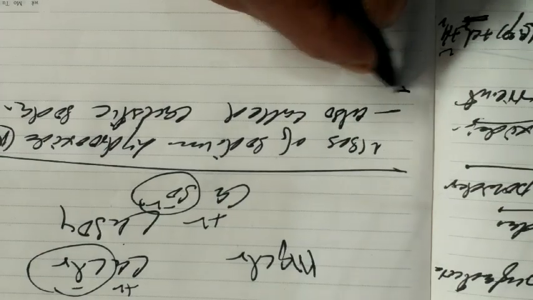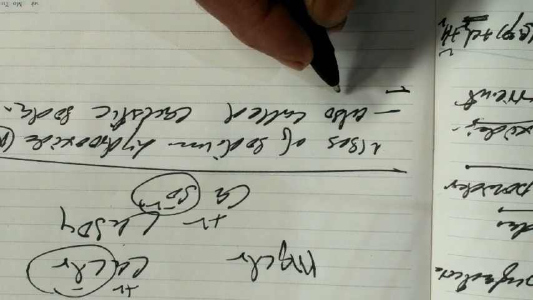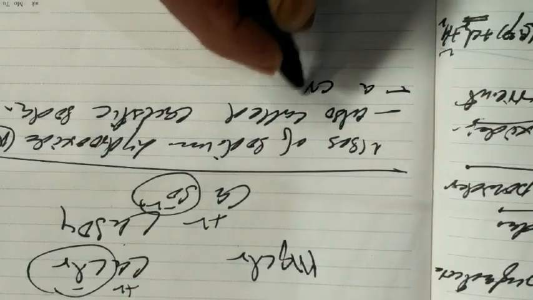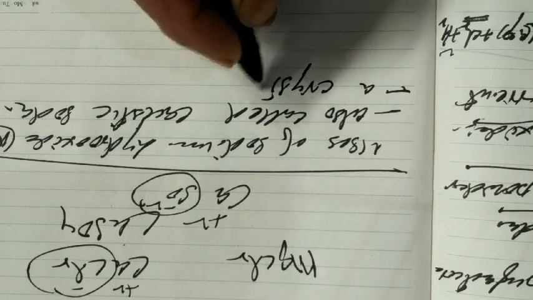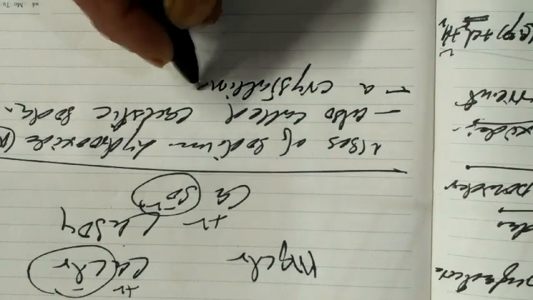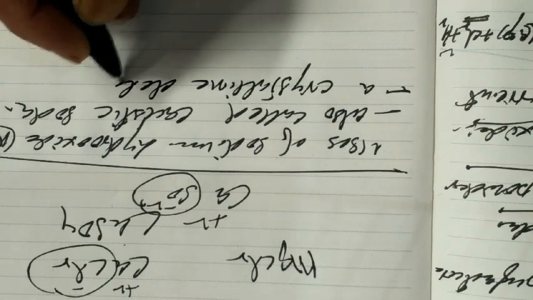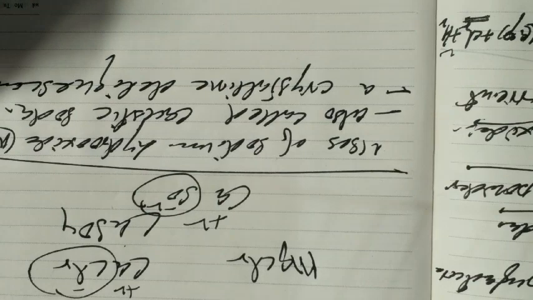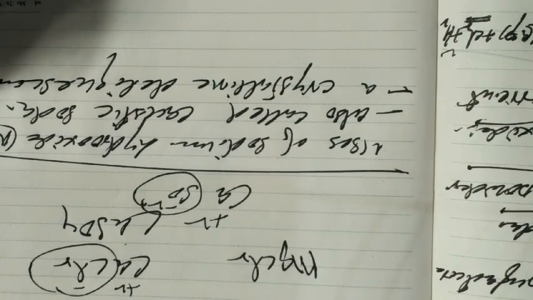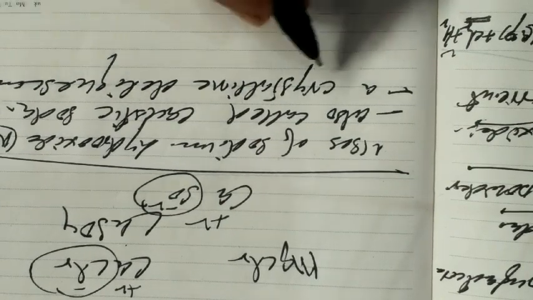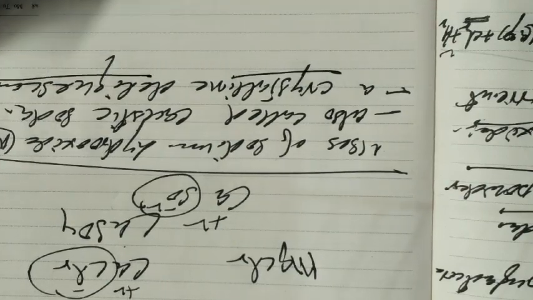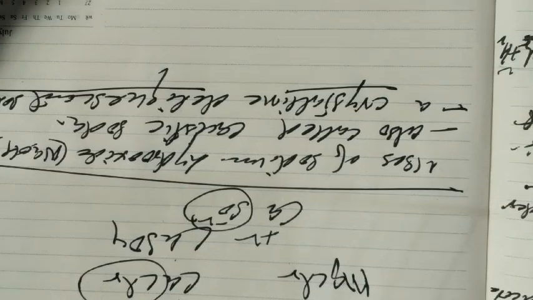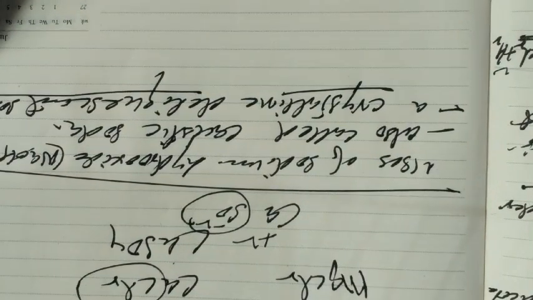We are discussing its physical properties. It is a crystalline deliquescent solid. By deliquescent solid, we mean the solid which absorbs moisture. It absorbs moisture of air.